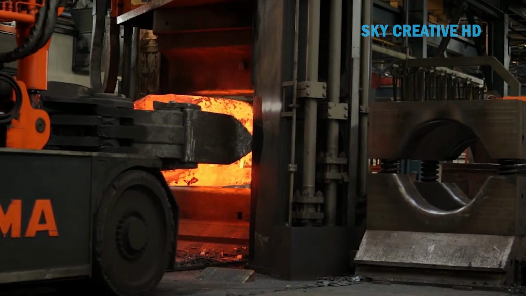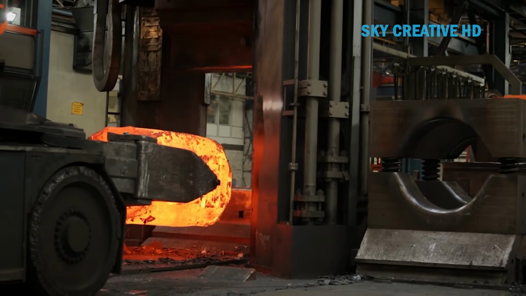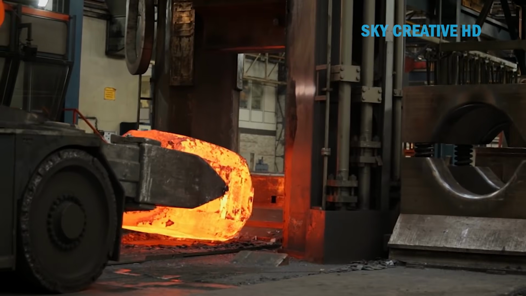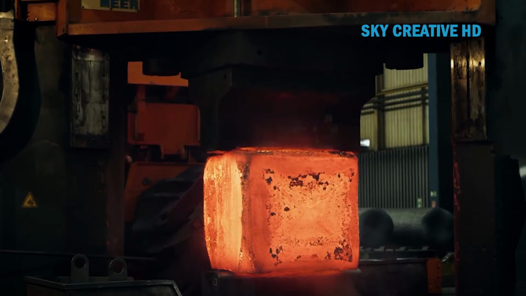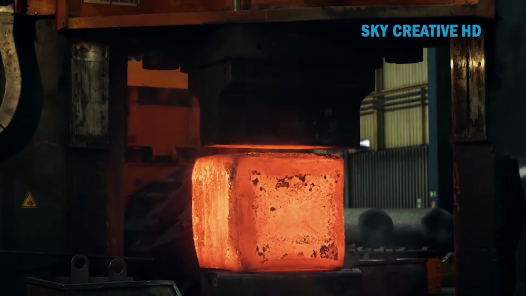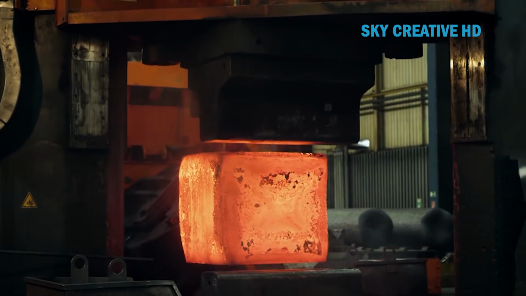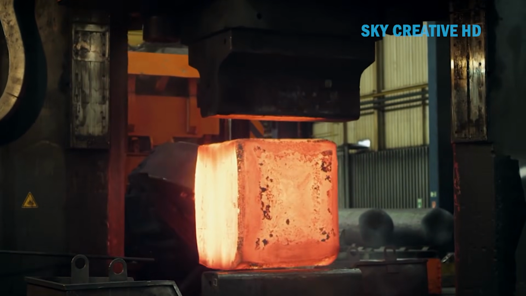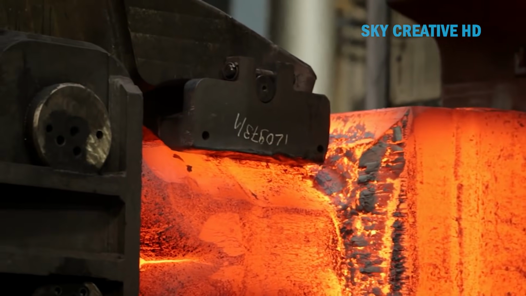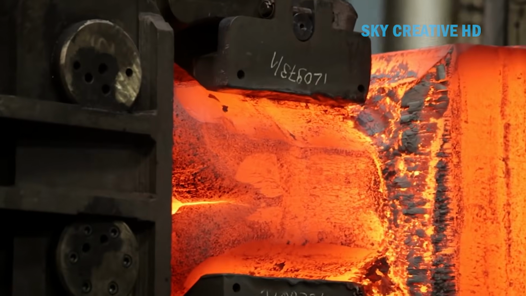The selected raw materials are melted in an electric arc furnace. This furnace uses high-voltage electric arcs to melt the steel scrap, reaching temperatures high enough to liquefy the steel. The molten steel is transferred to a ladle metallurgy furnace for refining. Here, impurities such as sulfur and phosphorus are removed, and alloying elements are added to achieve the desired chemical composition.